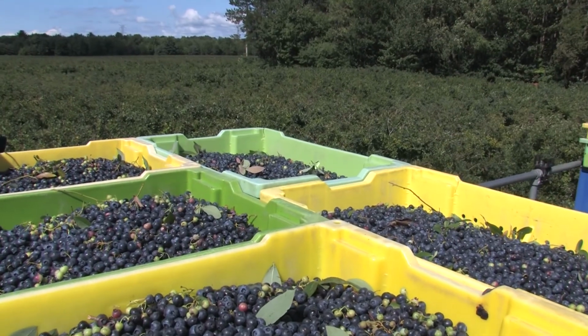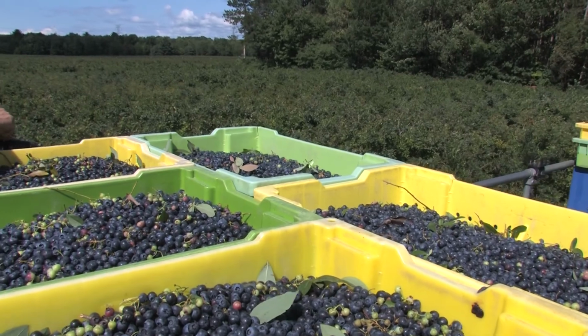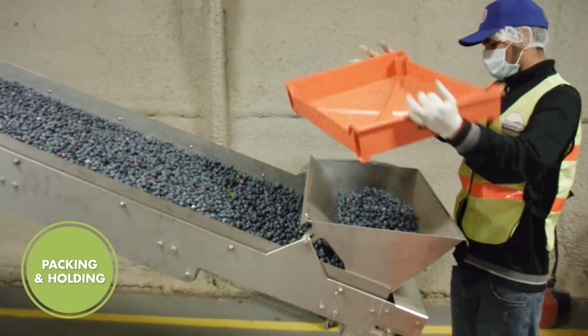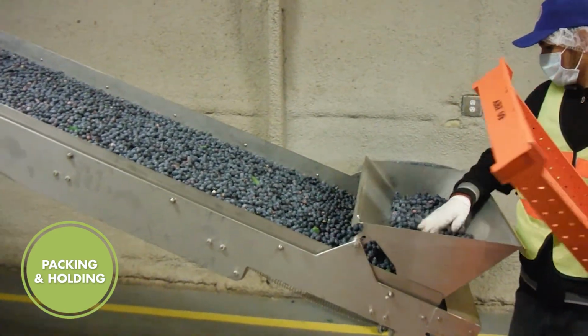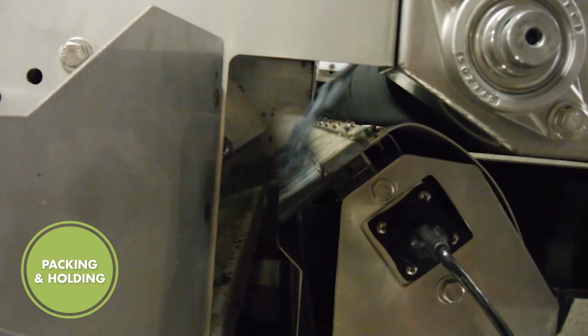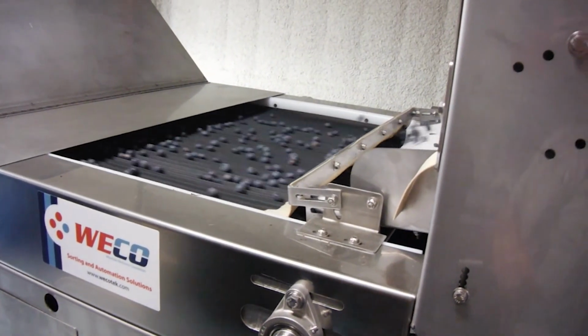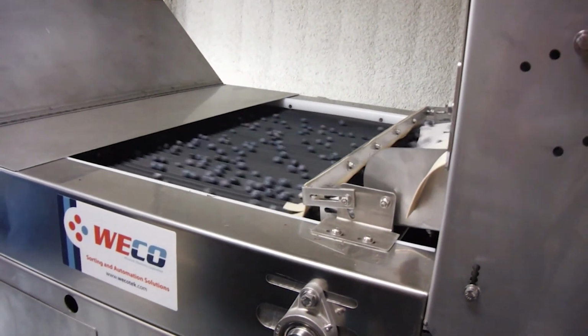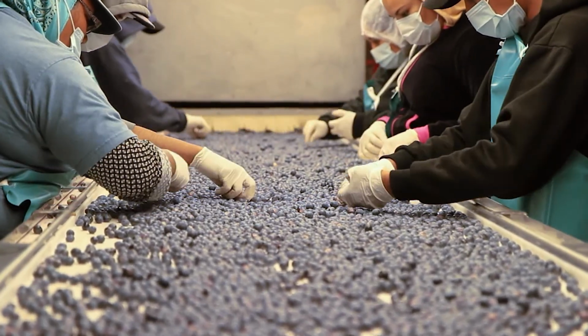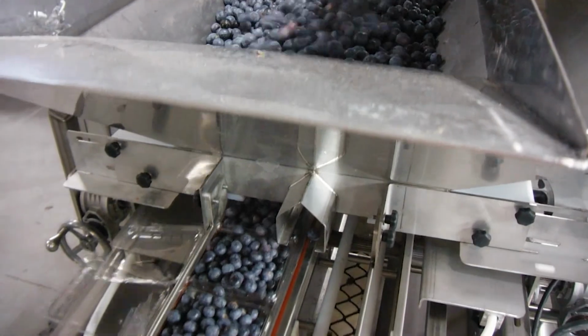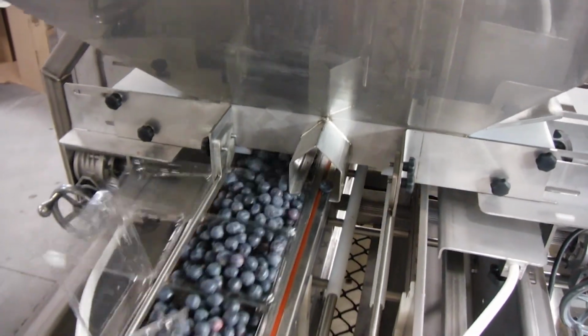Within hours of picking, berries are transported by truck to a packing house. Containers of berries are loaded onto conveyors that carry the berries to blowers, which remove leaves, sticks, and underweight berries. Blueberries for the fresh market are air cleaned to remove debris. All berries are then graded and sorted. Fruit destined for the fresh market is packed in clear plastic clamshells.